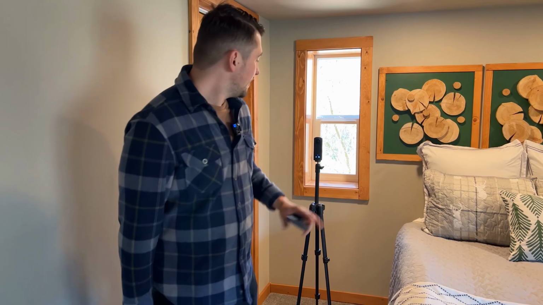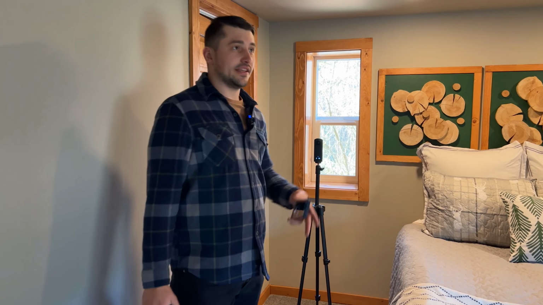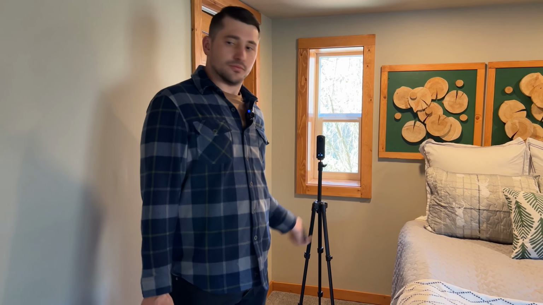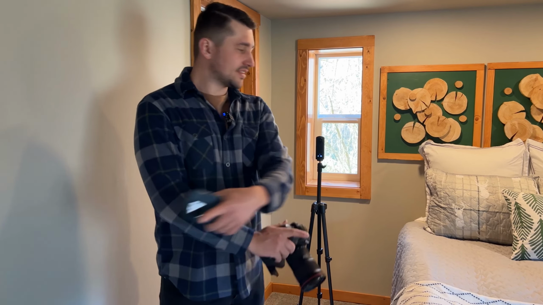I'll start on the other side of the house and I'll start shooting media, and I'll start the 3D on the other side if I don't have a second person with me. So that way I'm really killing two birds with one stone. And then when I'm in this room, opposite, just switch spots.